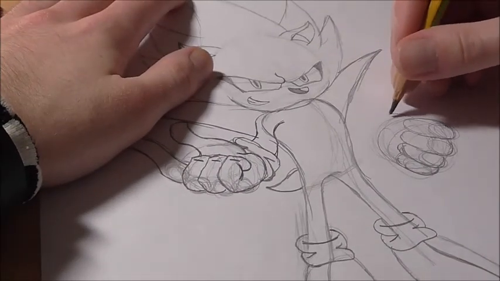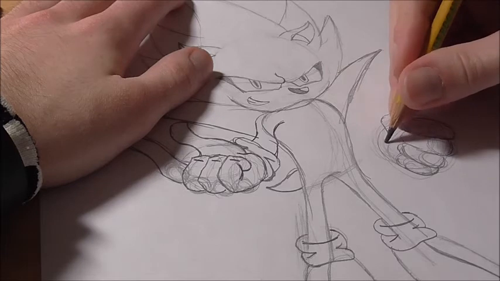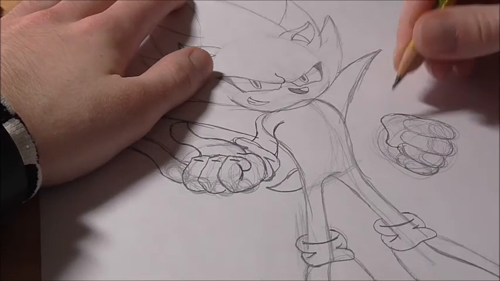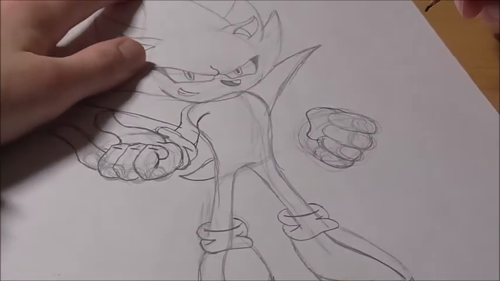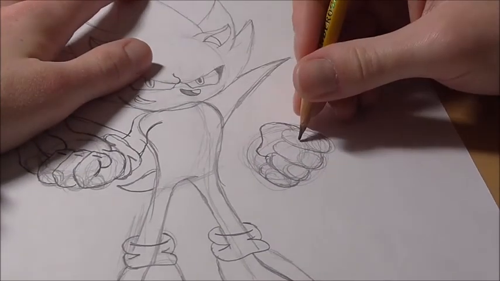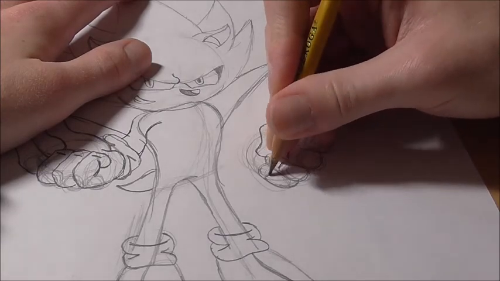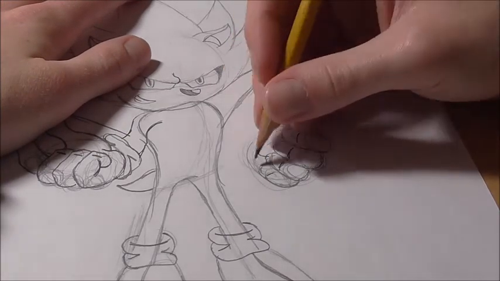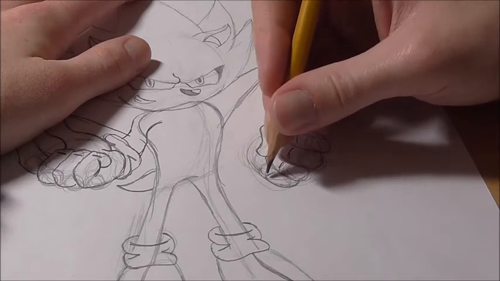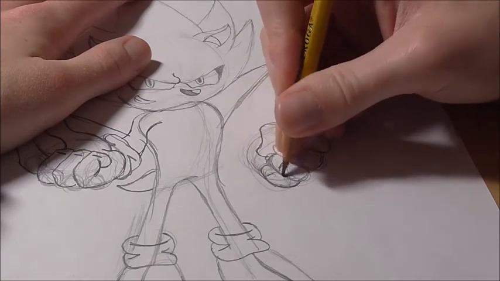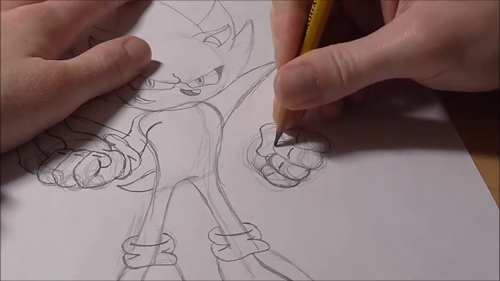And then you can draw in his thumb, which goes around and in, like that. And then you can draw in curved lines here just to show the fingers are bending. And then I'm just going to darken this up, just so it comes up clear on camera.